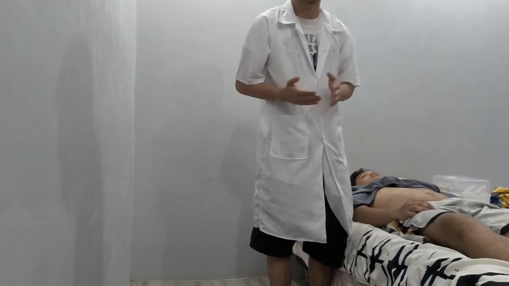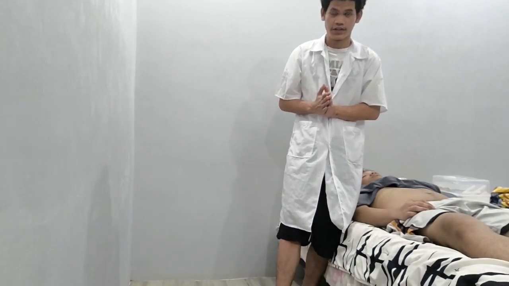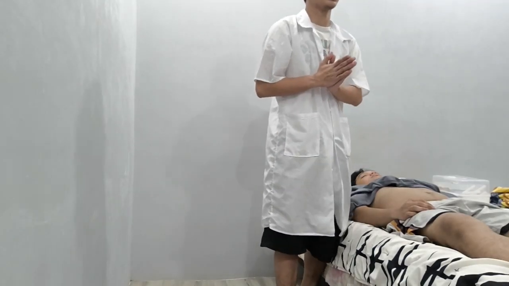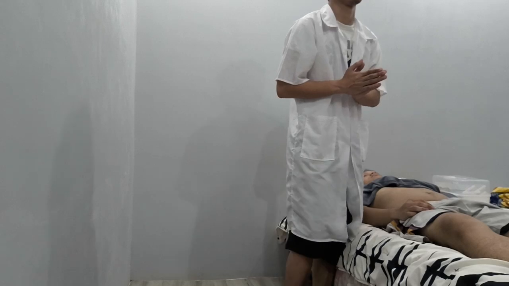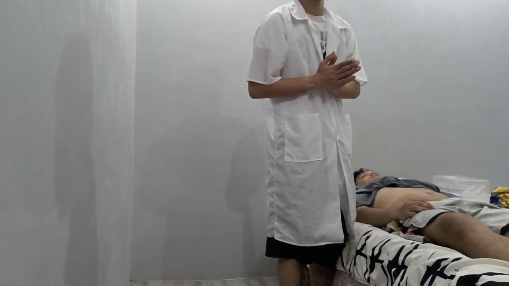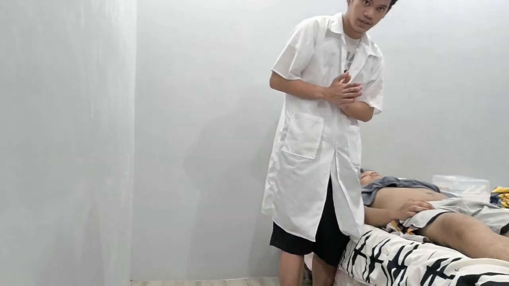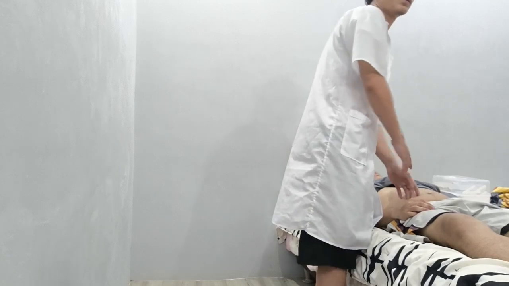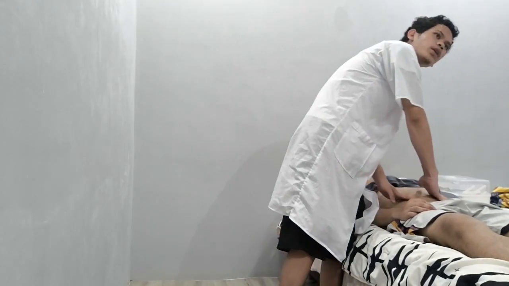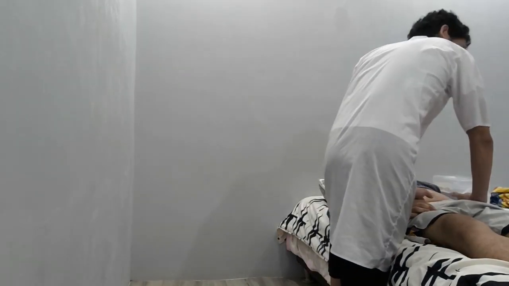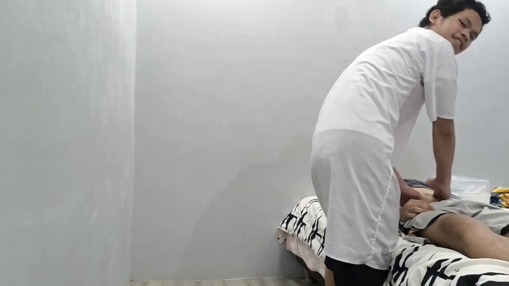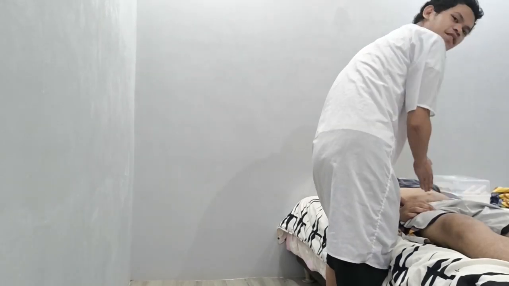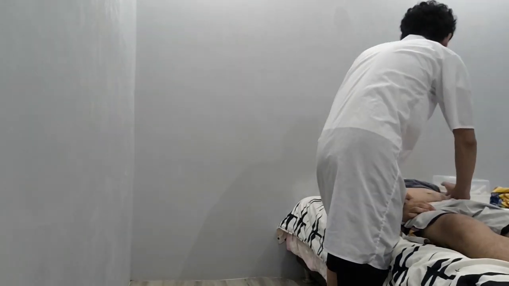Okay, now I'm going to be palpating the urinary bladder, and I'm going to start at the symphysis pubis. Around here, I'm going to be doing it inward and upward.